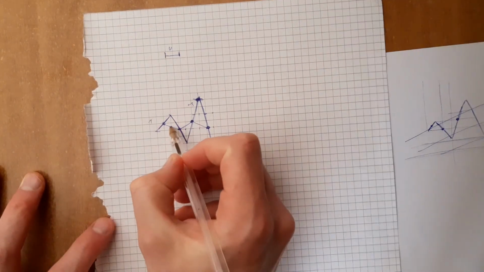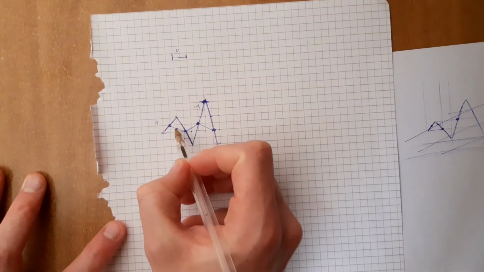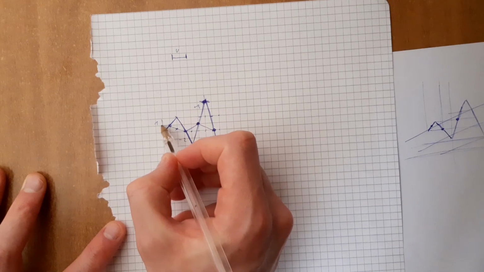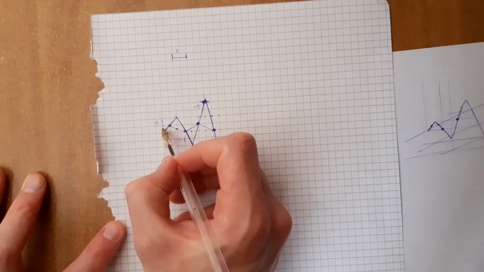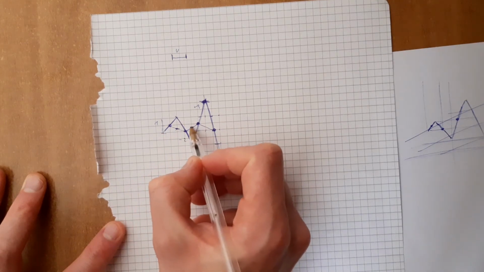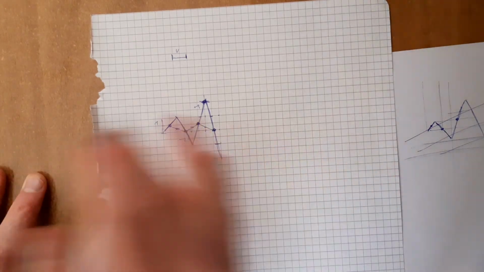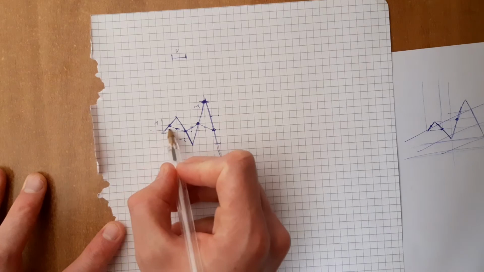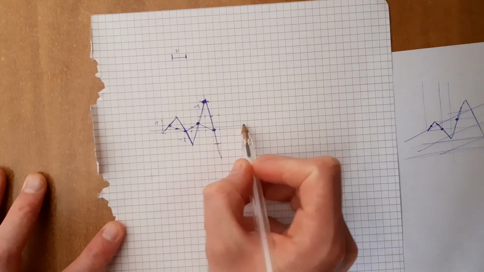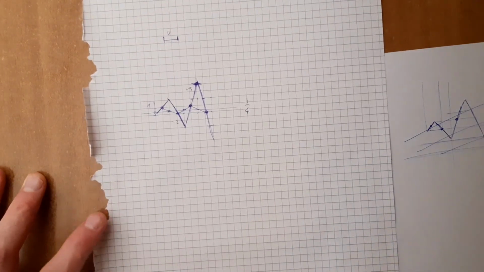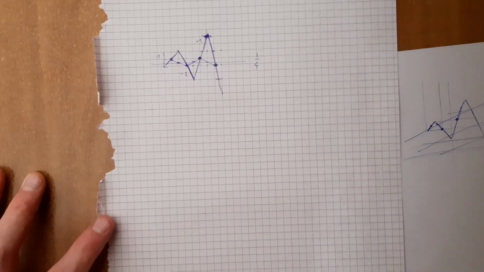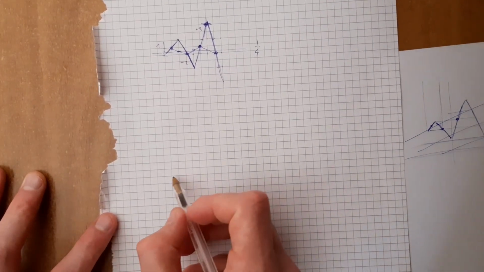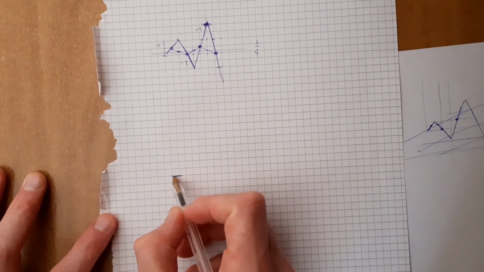We notice that it's 1/4, because this is the unit, so this is a half, this is 1/4. So the line which cuts the graph stays on 1/4. And we can see this even better with the histogram graph.